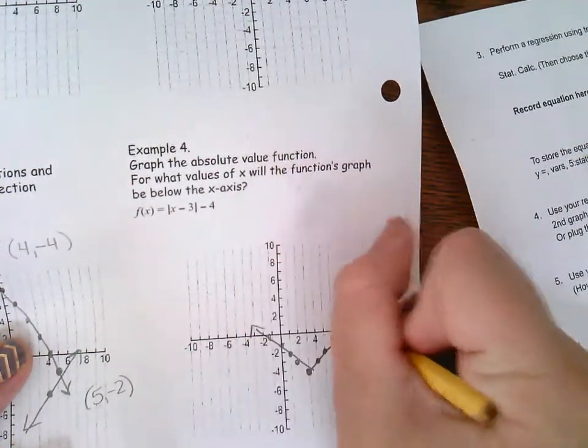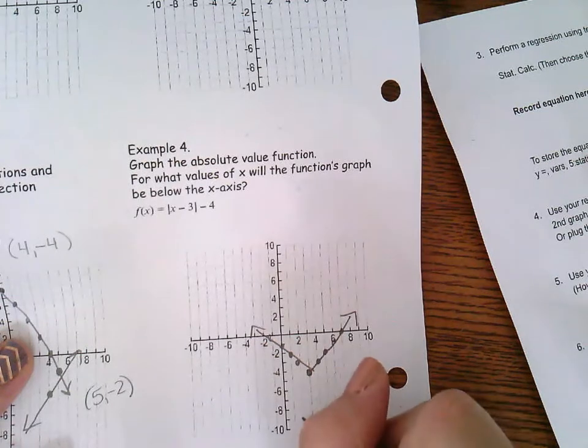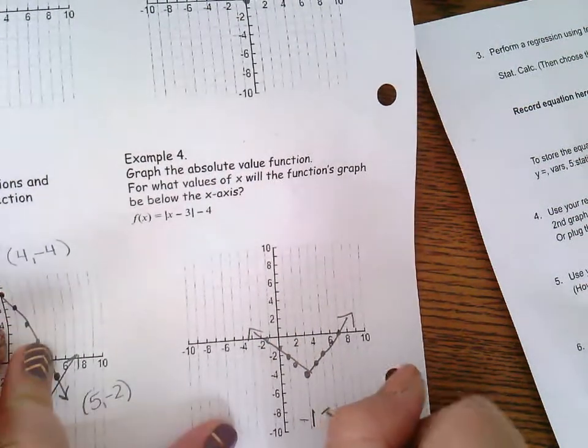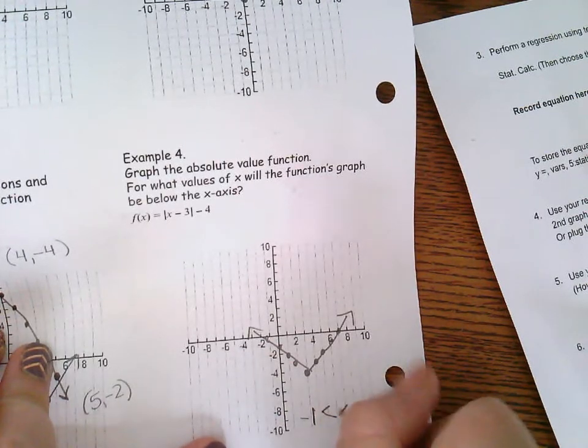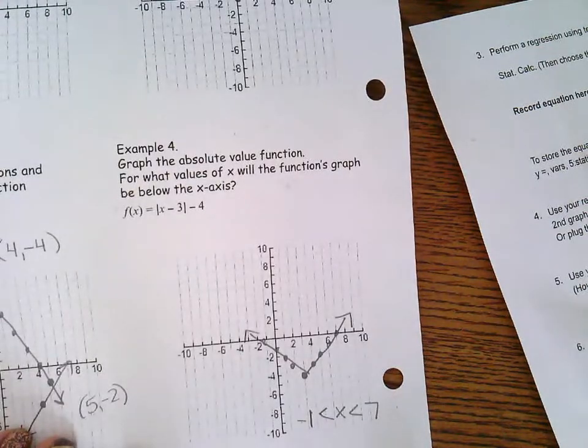So the graph goes forever, but they want to know when is the graph below the x-axis. So it's below the x-axis between negative 1 is strictly, let's see, less than x, strictly less than 7. So that's when it is below the x-axis.